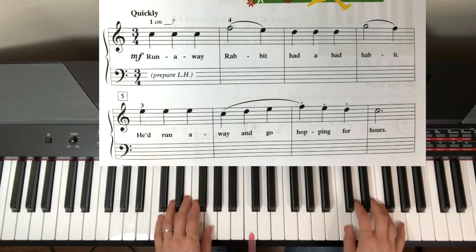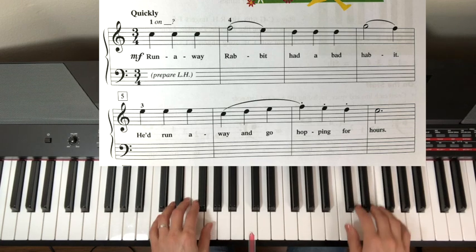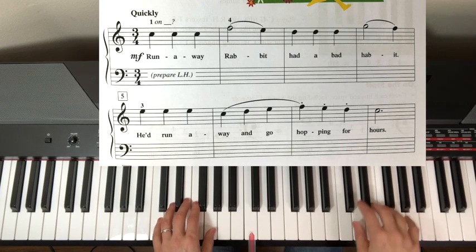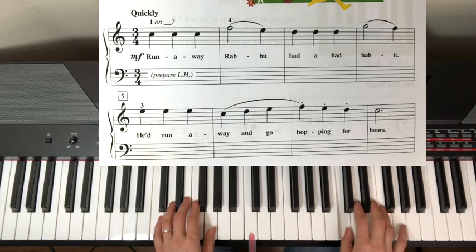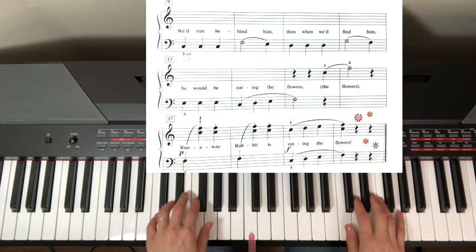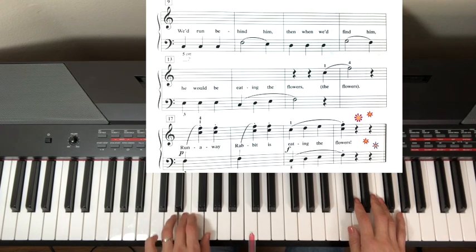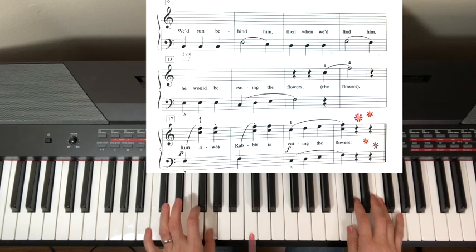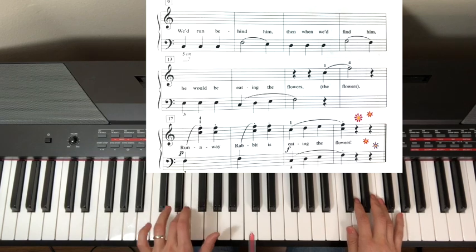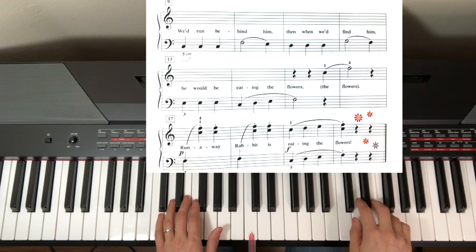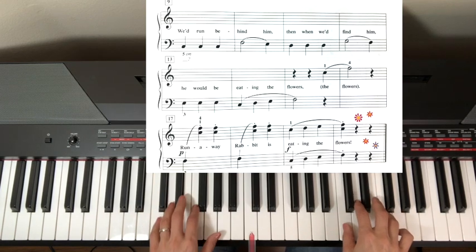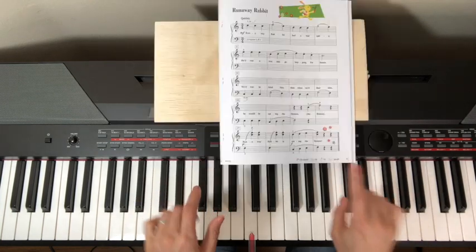C, C, C, F, E. 1, 2, 3. C, C, C. 1, 2, 3. 2, 3, C, D, F, 2, 3.